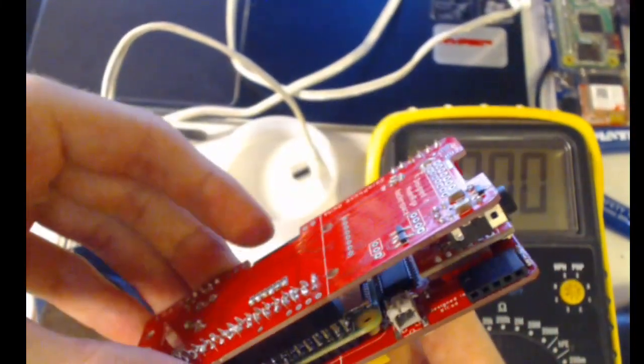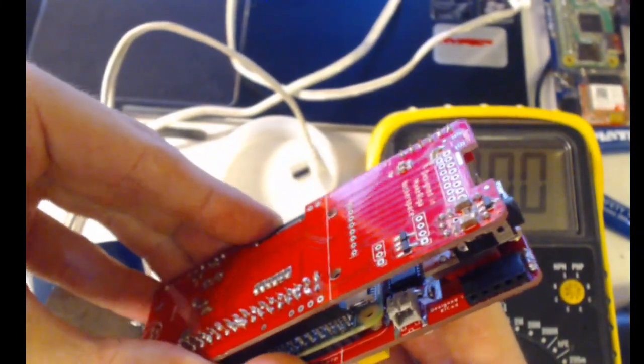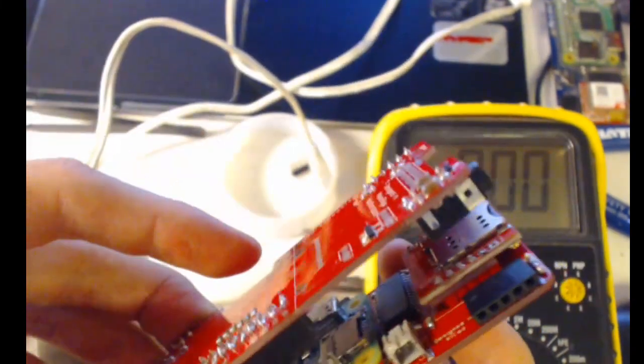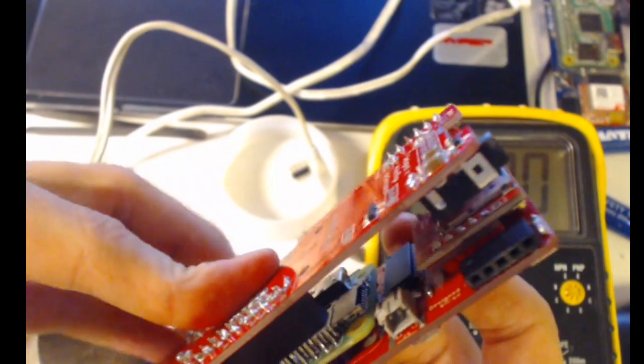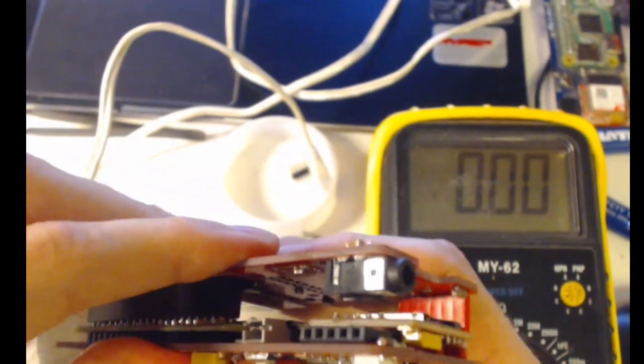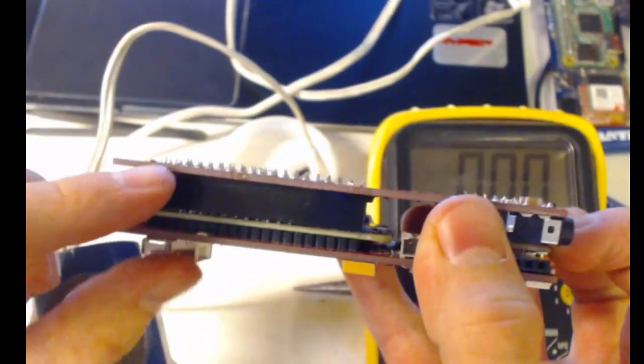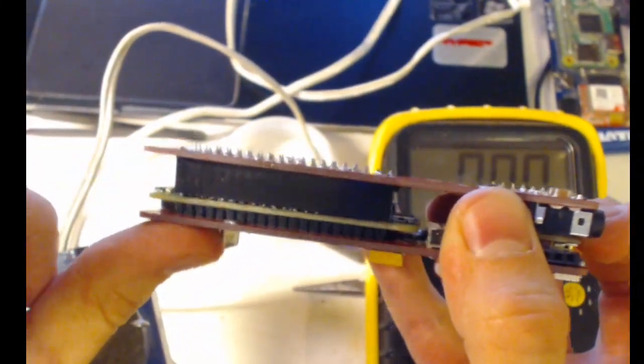You just have to have strong fingers. I mean, relatively strong. Mine aren't. But yeah, you will just not want to pry it apart like this. It's a bad idea because you're going to bend the pins here.